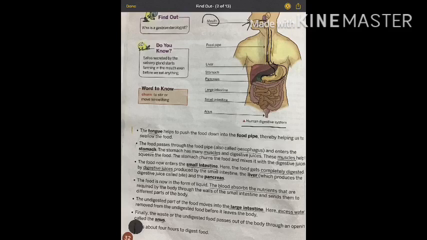Now the end of the stomach is connected to this big tube-like structure. This big tube-like structure is called small intestine. Alright, and this small intestine then is connected to this big intestine that is also called large intestine. You can see here. Yes, this is the large intestine.